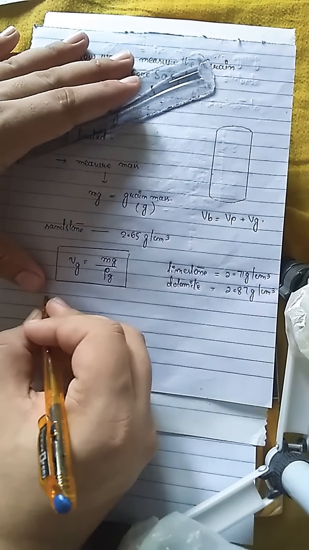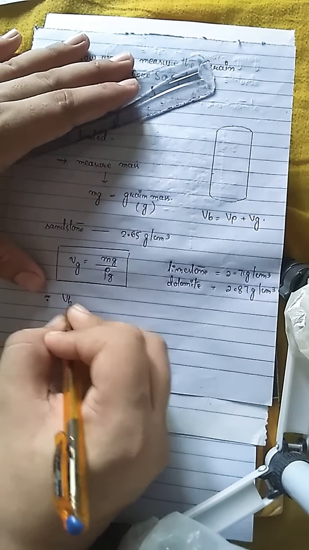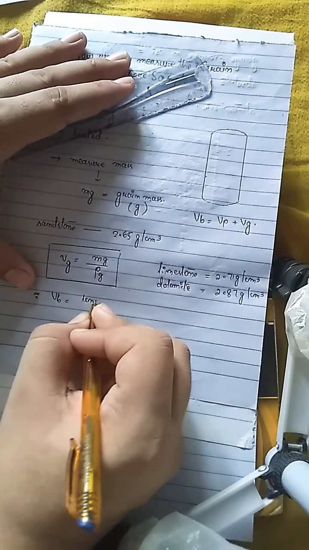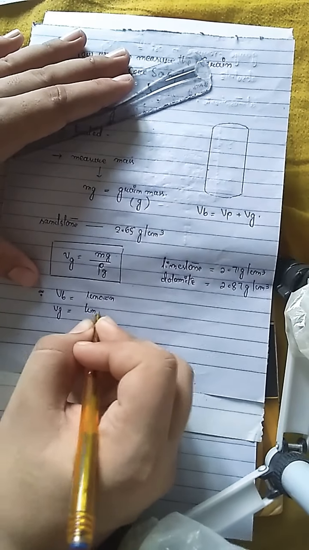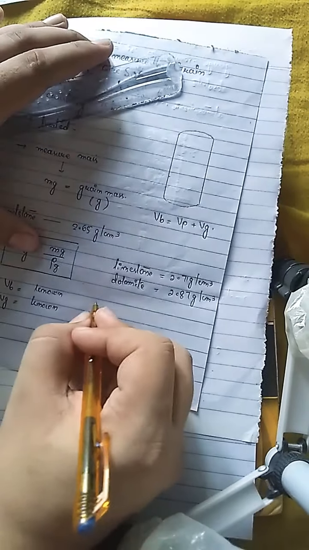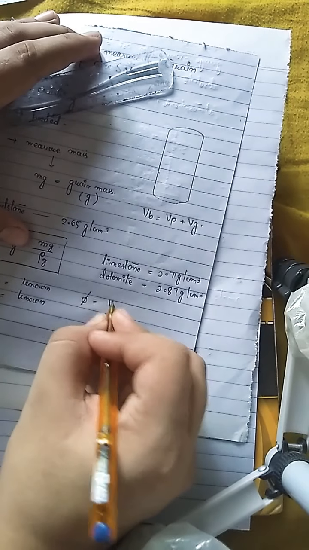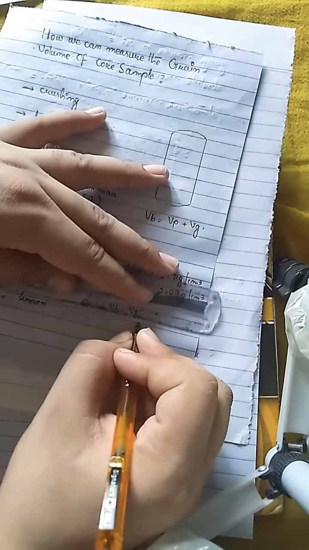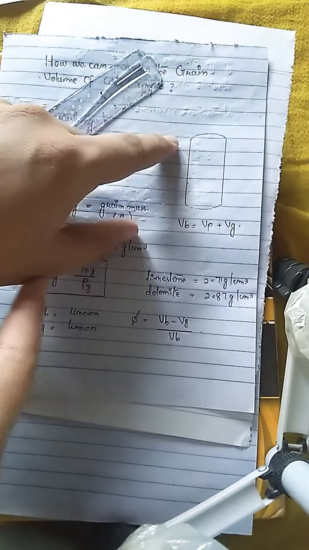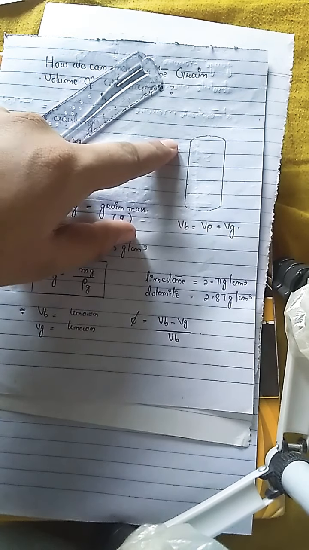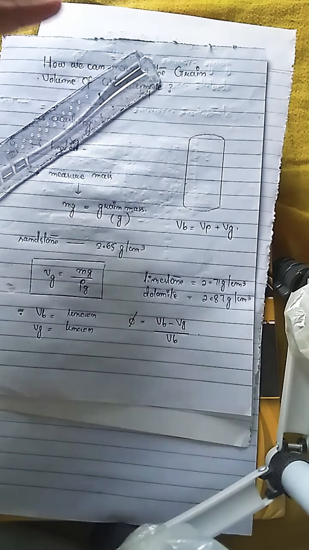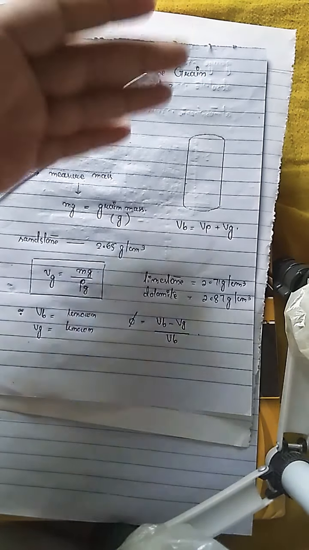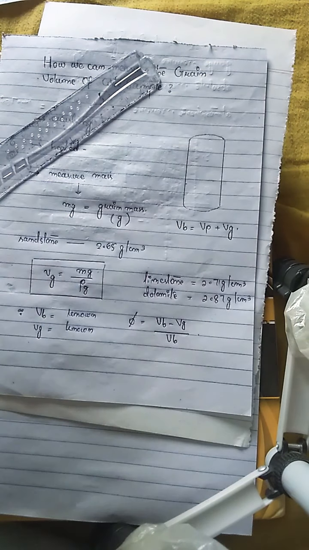Since the bulk volume is known and we know the grain volume, by using the formula phi equals Vb minus Vg upon Vb, we can easily obtain the porosity of this core sample. Obviously the porosity value of this core sample is also the porosity value of our reservoir rock, because this core ultimately belongs to that reservoir rock.